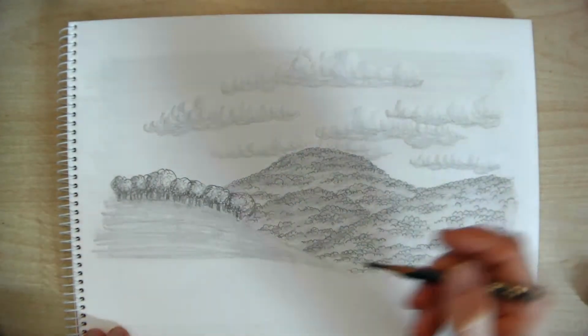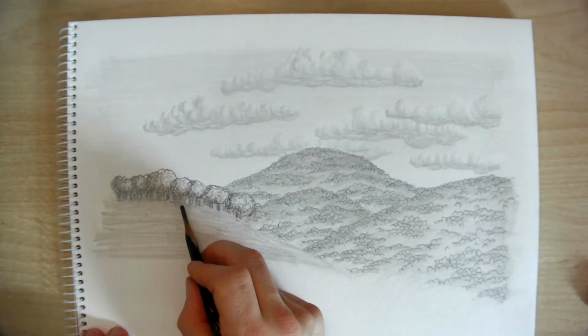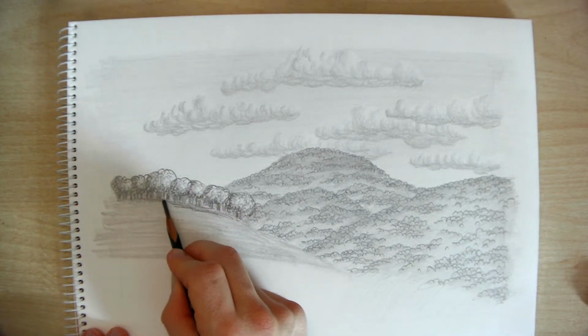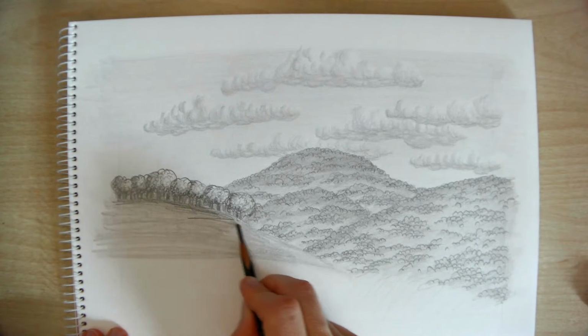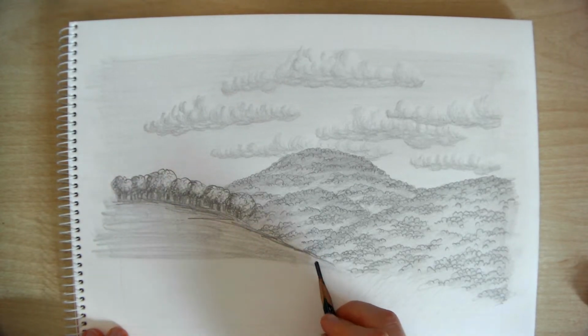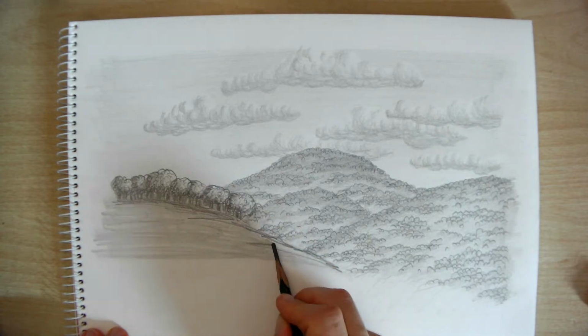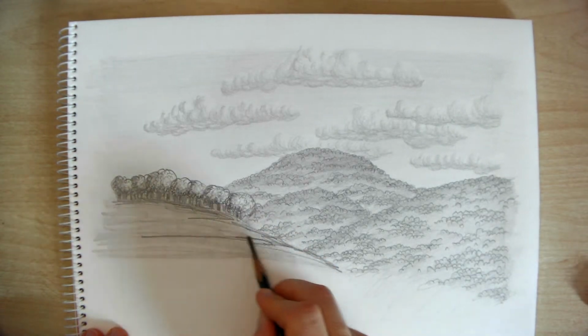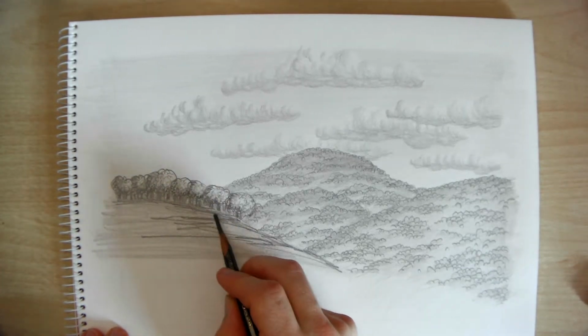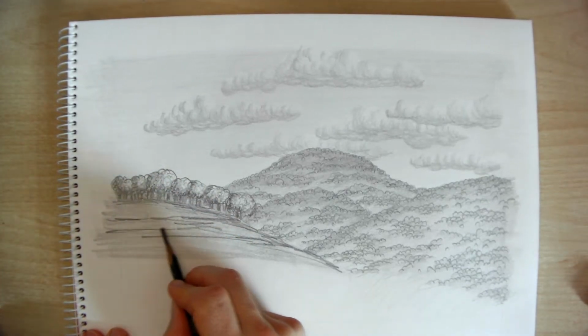And then I'll use the 3B pencil again to go along the edge right here to set this apart from the background, and also to indicate a little bit of detail on this area of the hill right there.